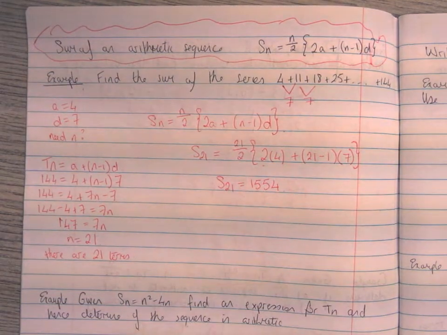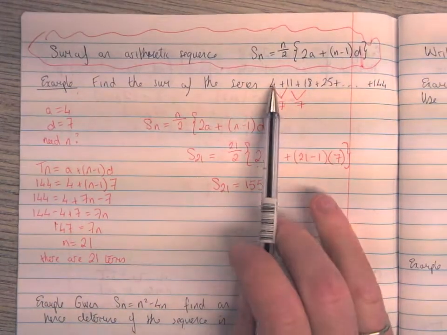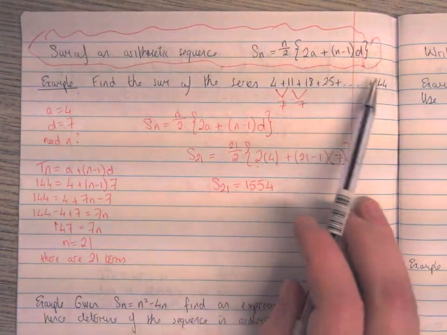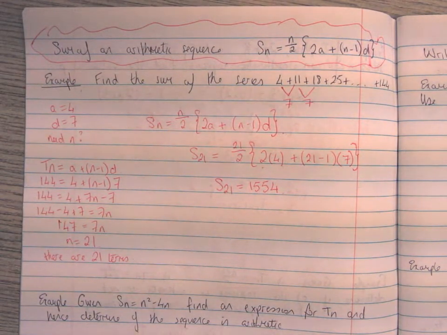Okay, so the sum of 21 terms up to 144 is 1554, and that just means that I'm adding 4 to 11 to 18 to 25 and all the way up. Alright, that's all it's saying. Does that make sense? Okay.